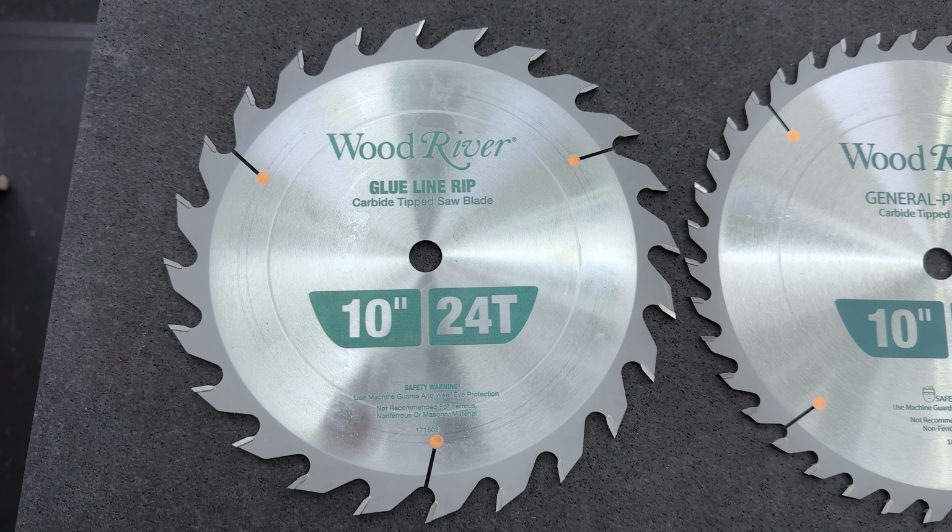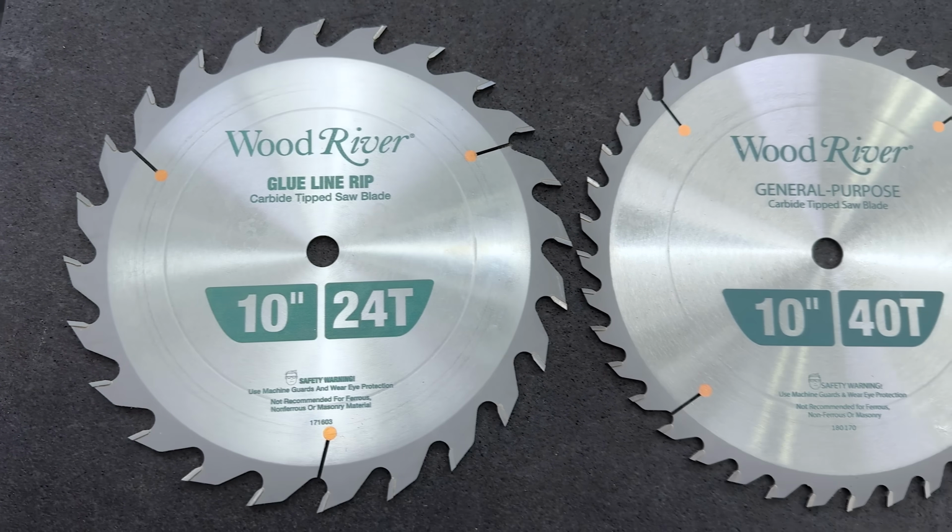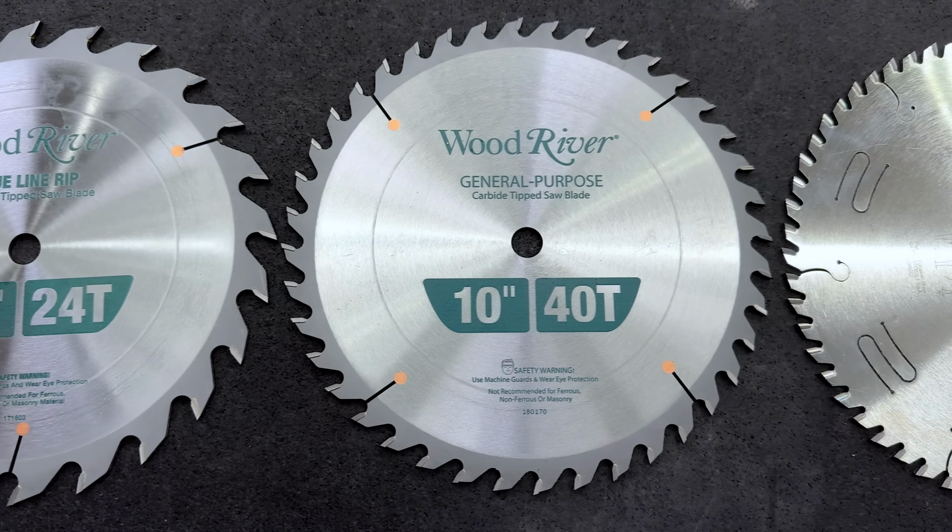A lot of people, including myself before I got a dado stack, used something like this to create dados. So if you wanted to pick up two blades that'll pretty much do whatever you want, pick up a 24 tooth rip blade as well as a 40 tooth combination. You're going to be golden for most things.